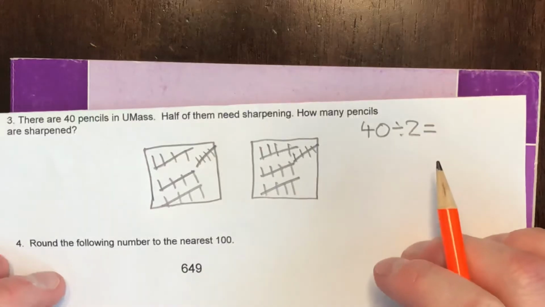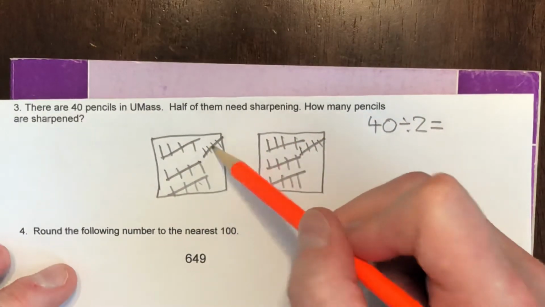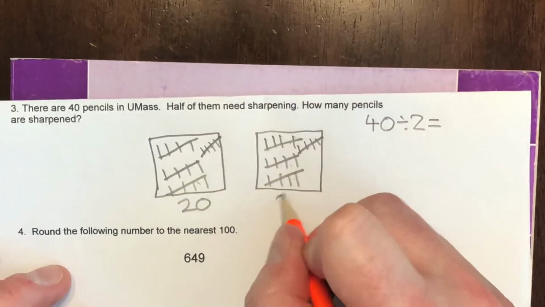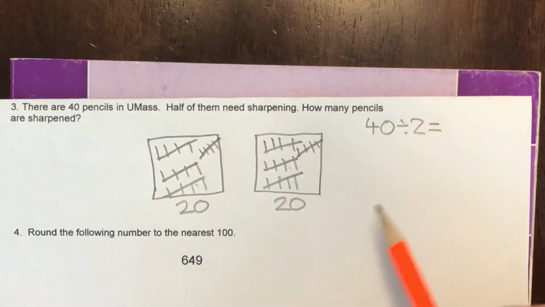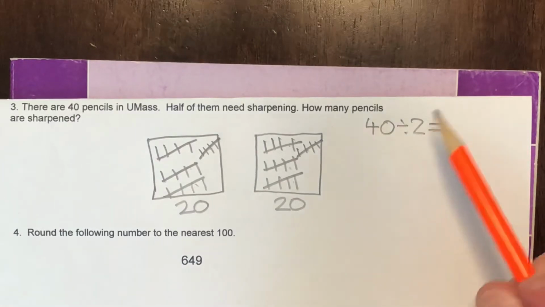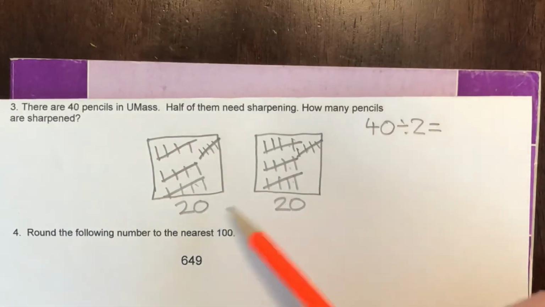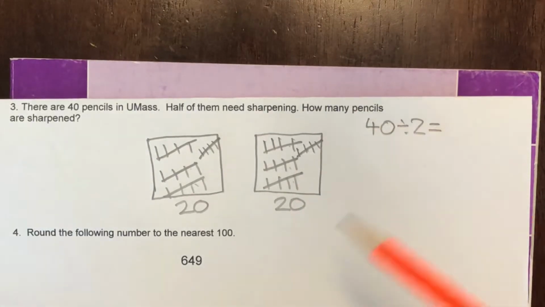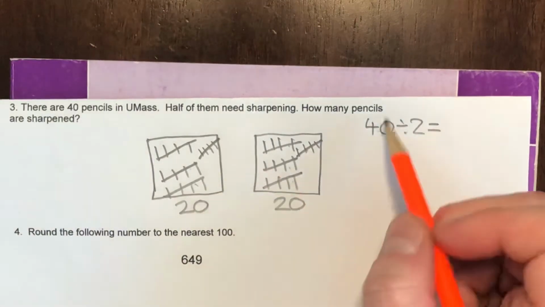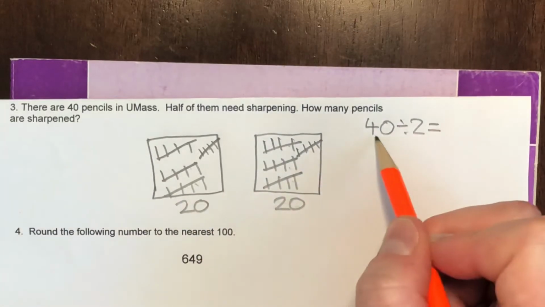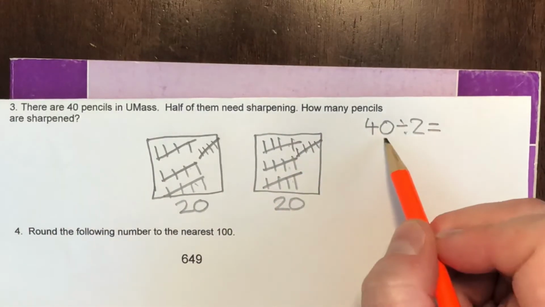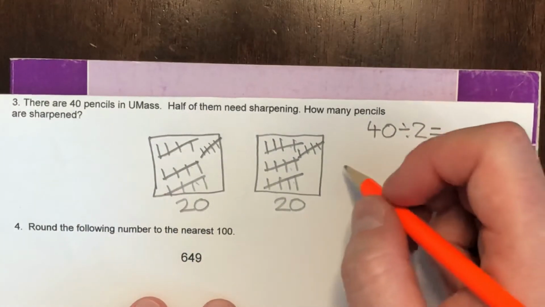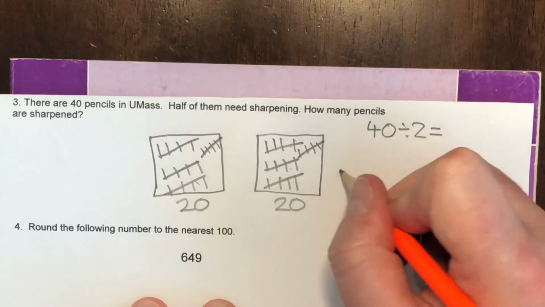Now I just need to count up my tallies of 5s. 5, 10, 15, 20 over here for the sharpened. Good. And then 5, 10, 15, 20. Very good. 20 plus 20 equals 40. So 40 divided by 2 groups gives you 20 in each group. Now, I know that I've got this right, because if I used mental math, I could say 40 divided by 2, that would be 2 plus 2 gives me 4. So I know that 20 plus 20 would give me 40. This is a word problem, of course, so we're going to need a solution sentence, and here it comes.